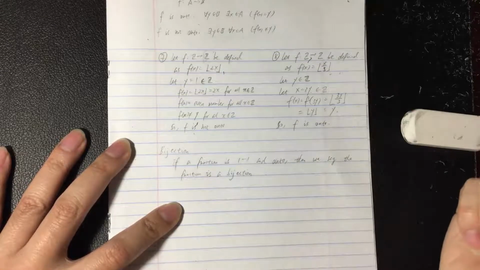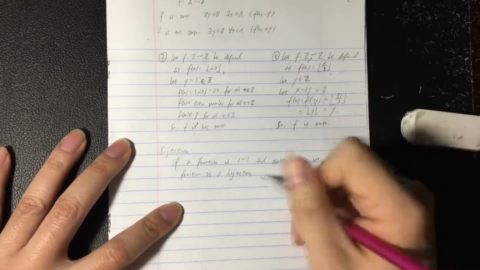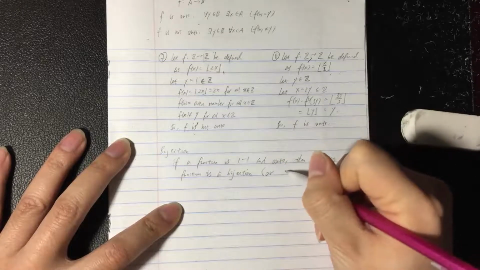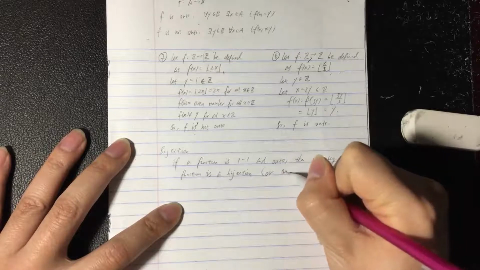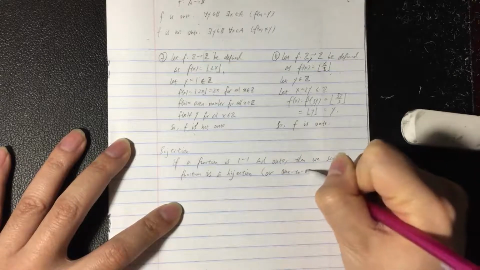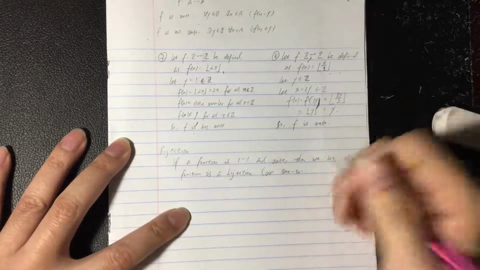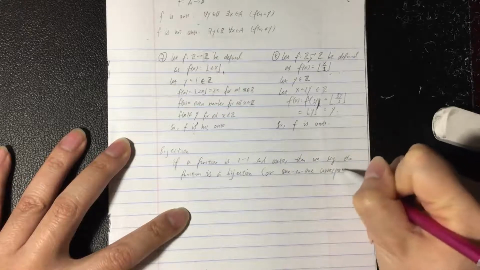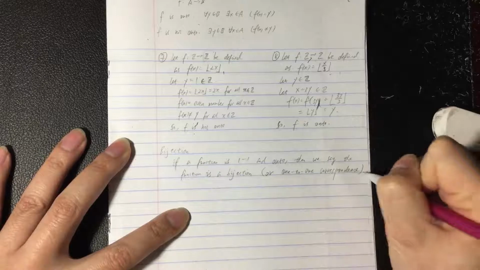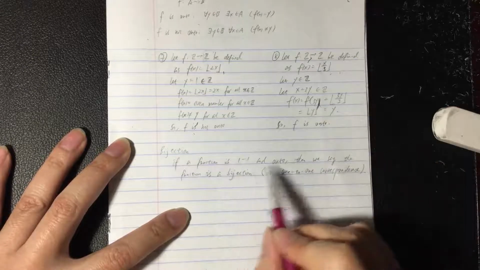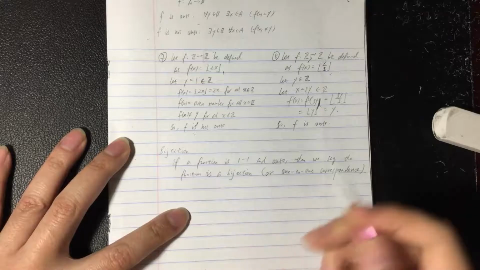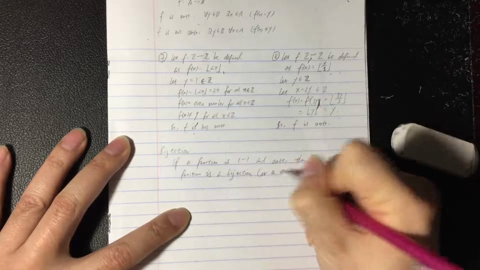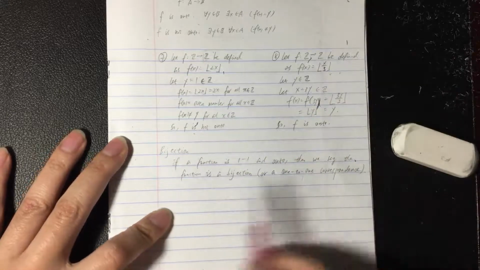If a function is one-to-one and onto, then we say the function is a bijection. Bijection is the same as one-to-one correspondence. If a function is one-to-one and onto, we say the function is a bijection or a one-to-one correspondence. One-to-one correspondence is the same as saying bijection.